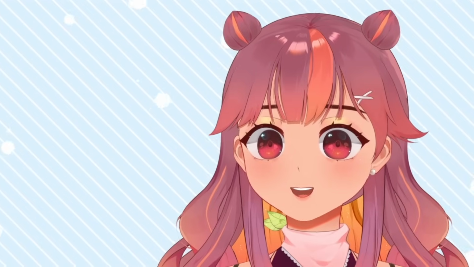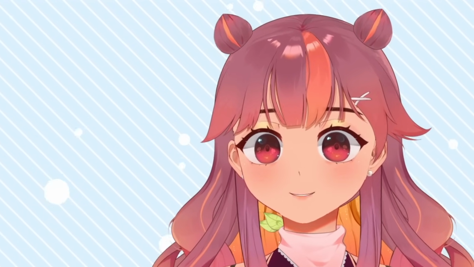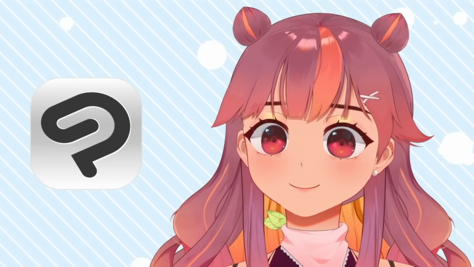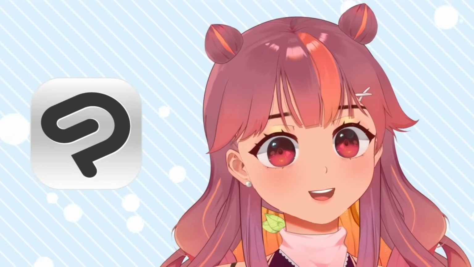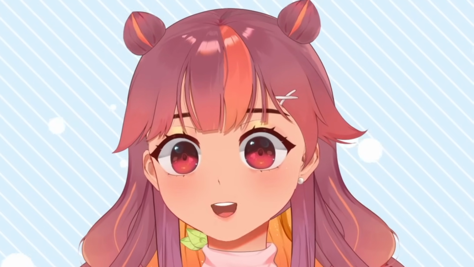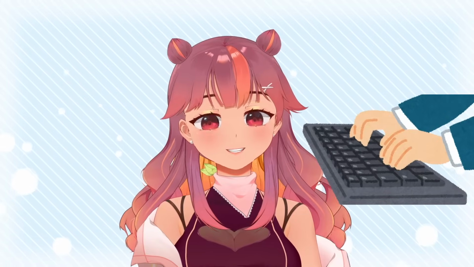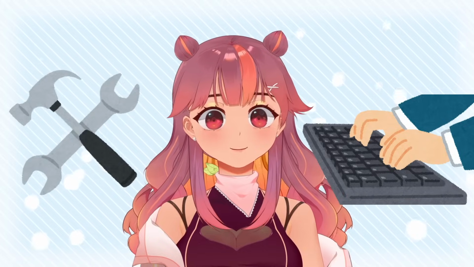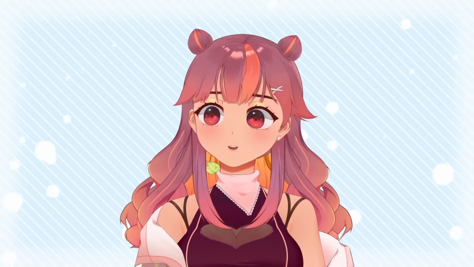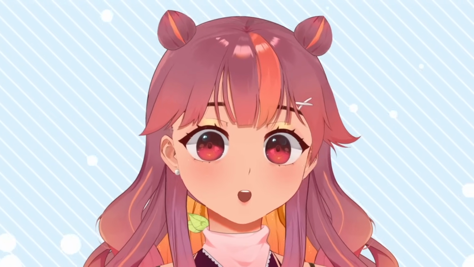For this video, I will be focusing on CSP since that is the main program that I use for illustration. But don't worry, all of the tips I'll be sharing are still applicable for other programs, but some keyboard shortcuts and maybe special tools may vary for other software. Like they can be called differently or they could look a little different.